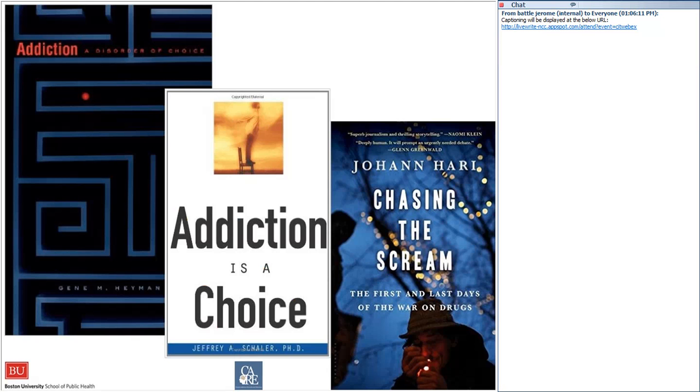Now, these recent books, and one more that's not on the slide that I can recommend by Nick Heather called Addiction and Choice, have been controversial. And as with much discussion about addiction, they've been viewed as extreme and one-sided. They suggest and they frame addiction as a choice, and not as a disease.